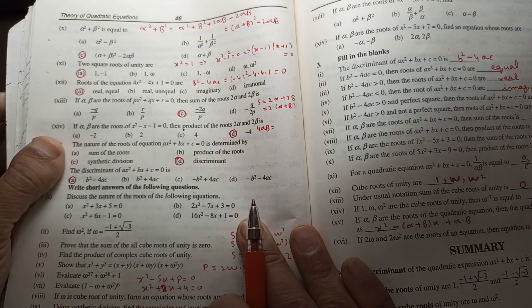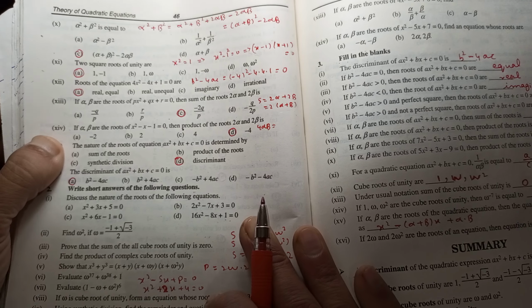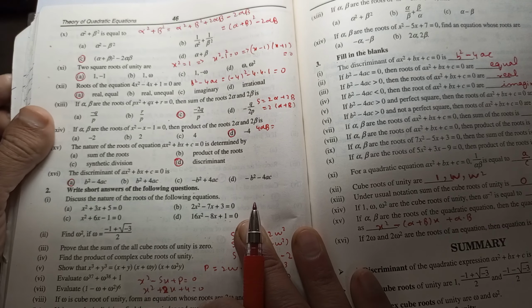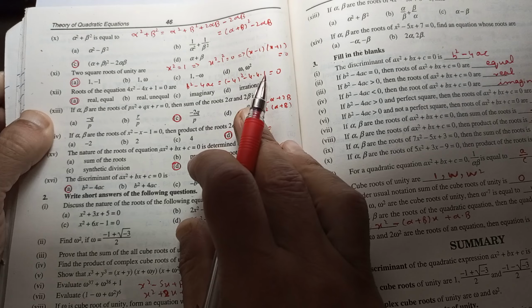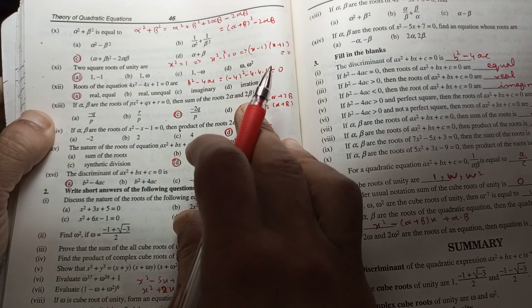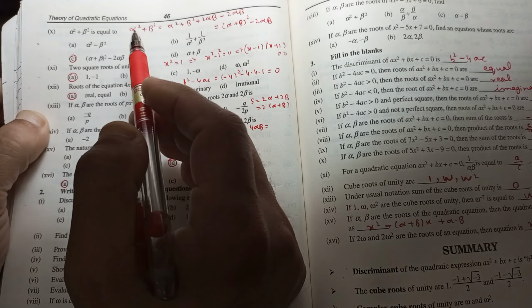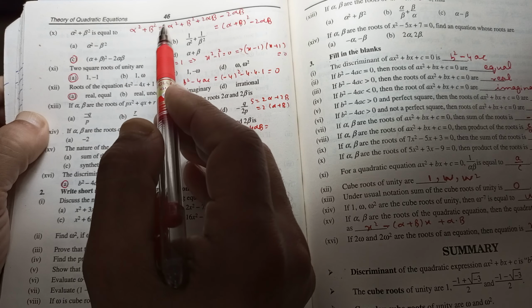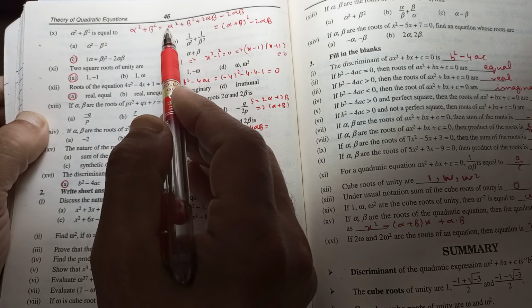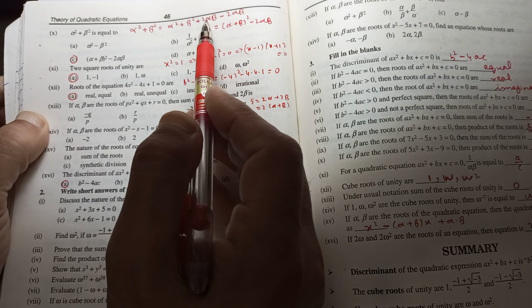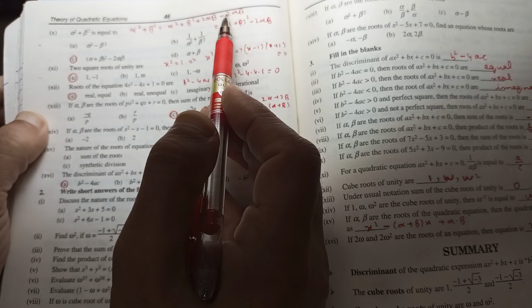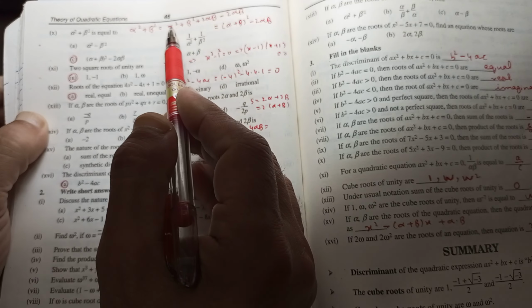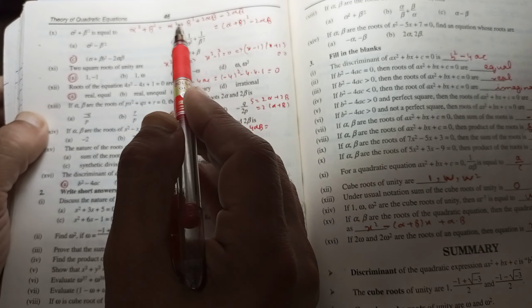It is the most important MCQ because it has been widely used in various questions in this chapter. So try to understand it completely. Alpha square plus beta square is equal to. Student, for alpha square plus beta square, after adding 2 alpha beta and subtracting 2 alpha beta, we get these 4 terms.